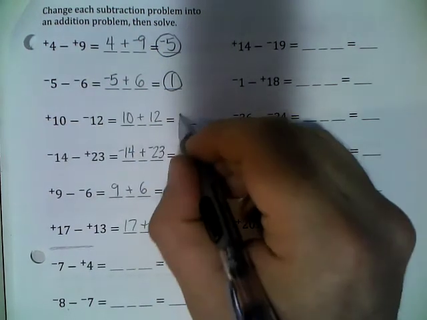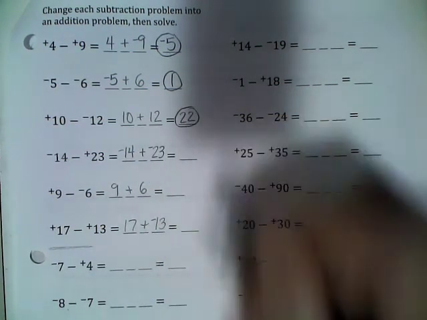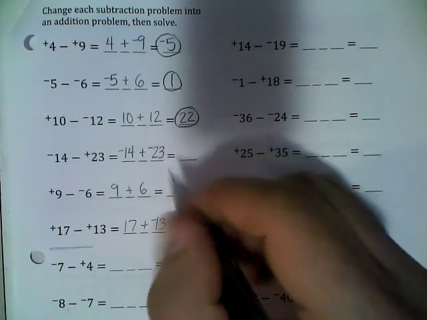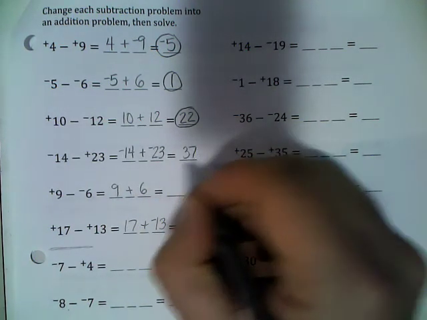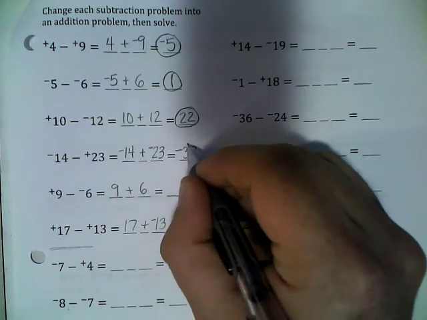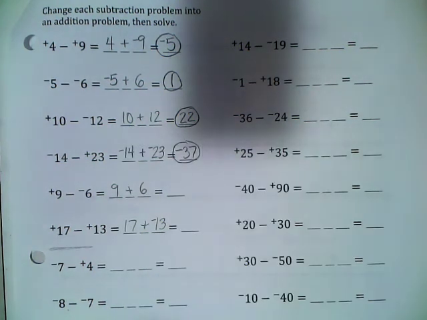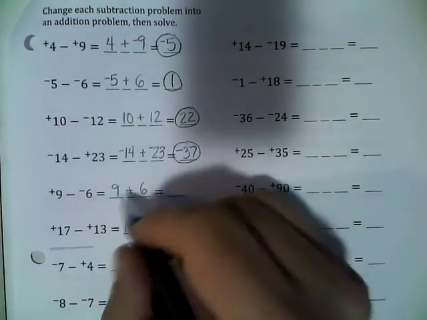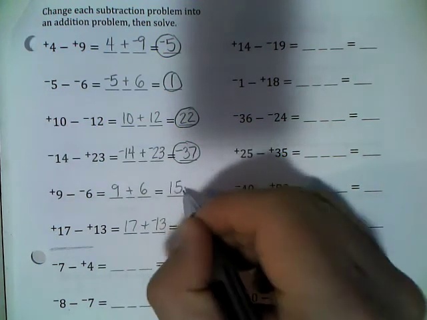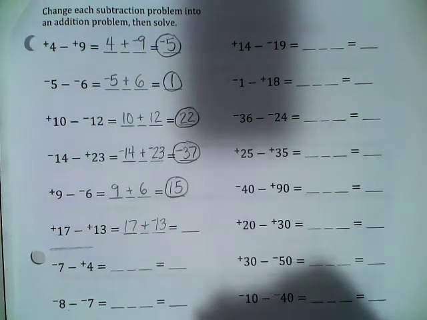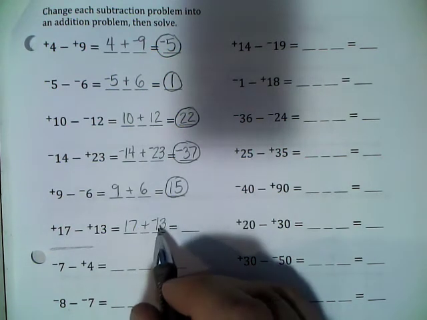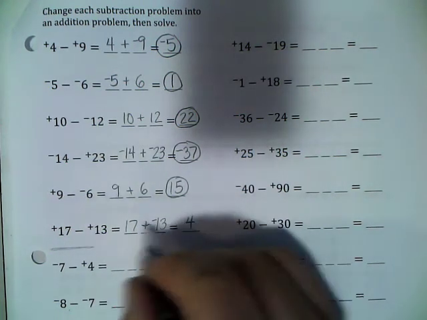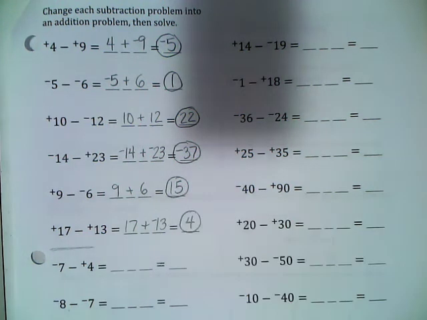10 plus 12, 22. We know that. Both negative, so we're going to add these together. So 14 plus 23 would be 37. But since they're both negative, we'll keep the negative. 9 plus 6 we've known for a while is 15. That's nice and easy. 17 plus a negative 23, since opposite signs we're going to subtract, we get 4. Big guy's positive, positive 4.